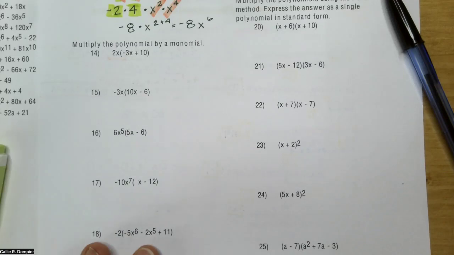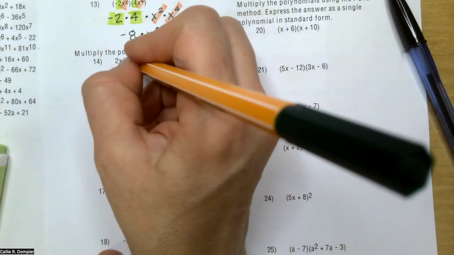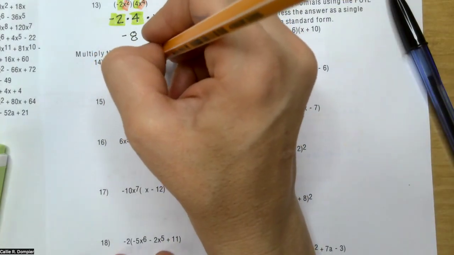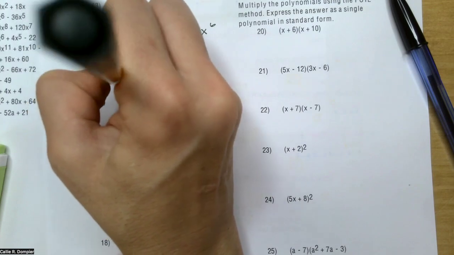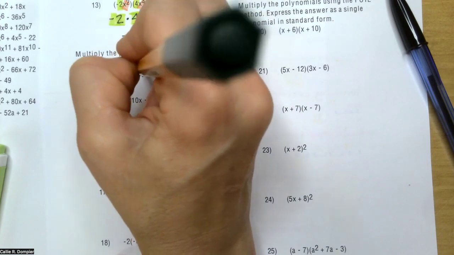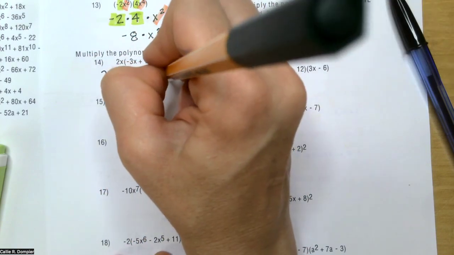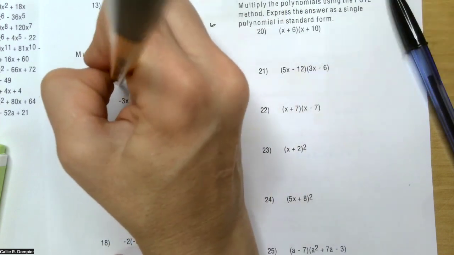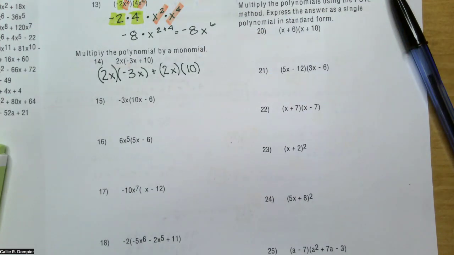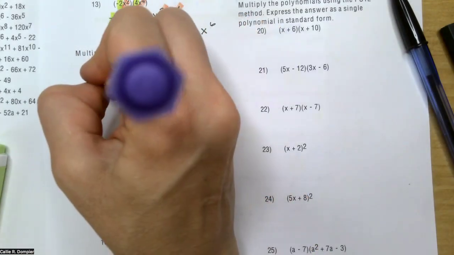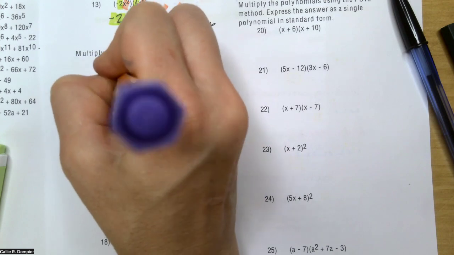Multiply the polynomial by a binomial. Here we're multiplying 2x times negative 3x plus 10. We're distributing the 2x to the negative 3x and to the 10. So instead of 2x times negative 3x plus 10, we're going to say it's 2x times negative 3x plus 2x times 10. I took that 2x and I distributed it to both parts. 2 times negative 3 is a negative 6.